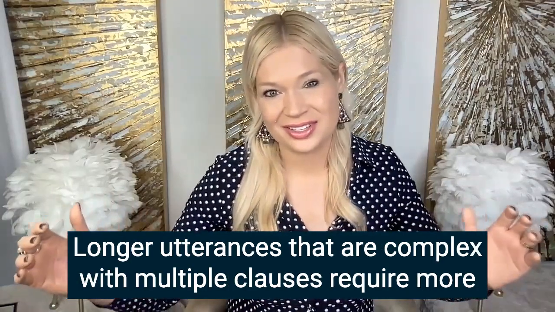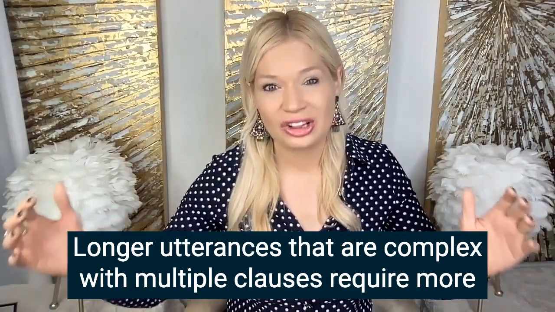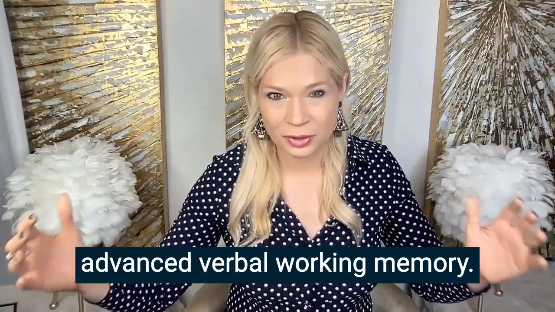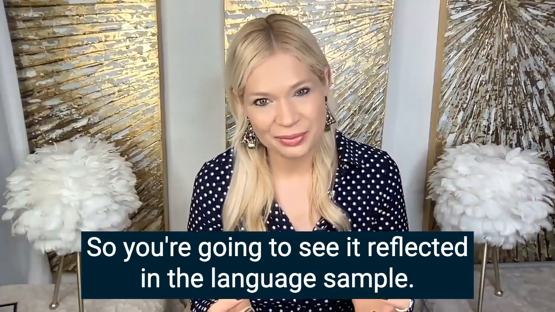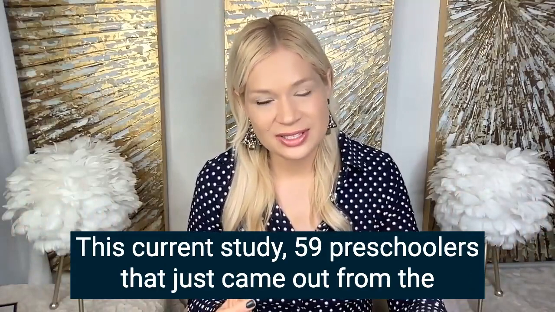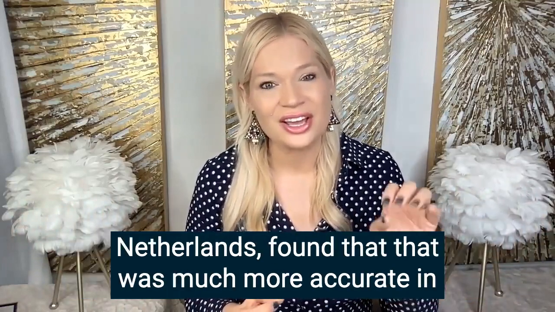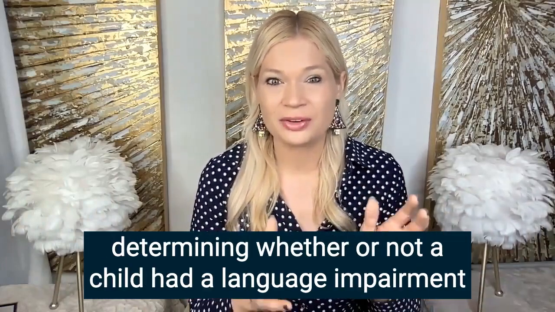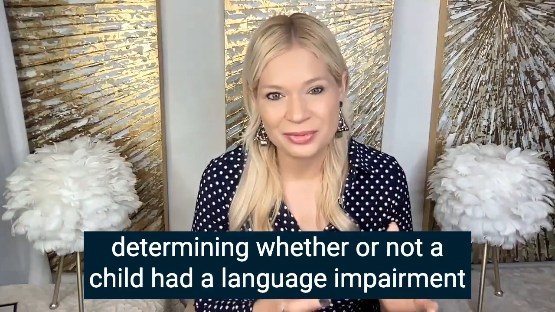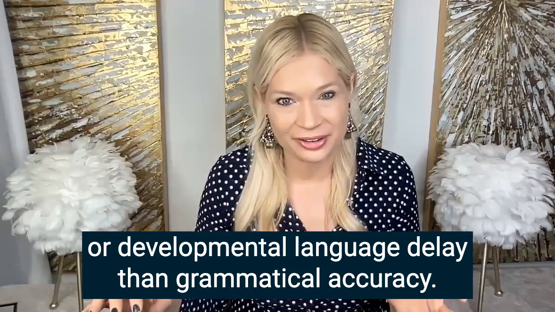Longer utterances that are complex with multiple clauses require a more advanced verbal working memory. So you're going to see it reflected in the language sample. This current study of 59 preschoolers that just came out from the Netherlands found that that was much more accurate in determining whether or not a child had a language impairment or developmental language delay than grammatical accuracy.